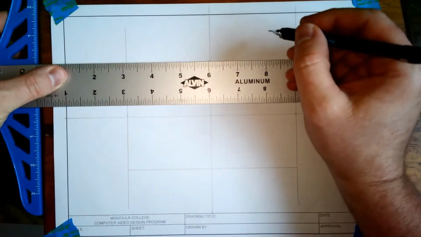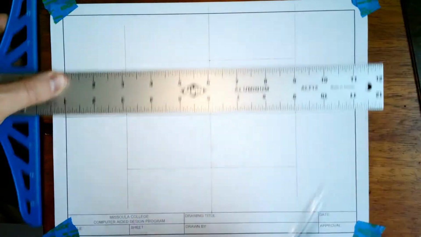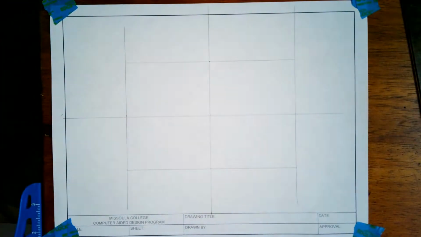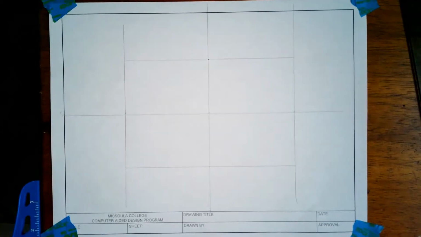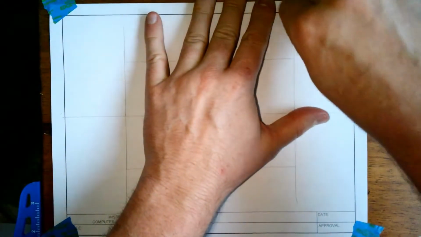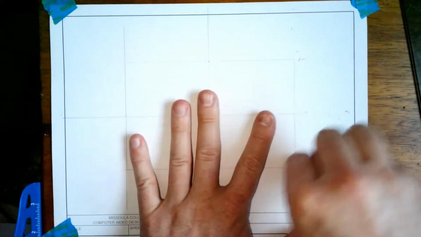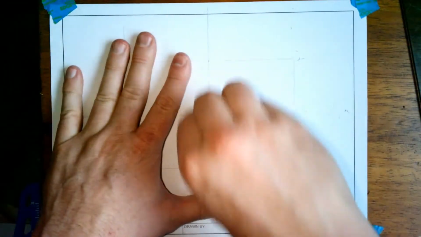I guess you could draw them without overlapping at this point, so it's less erasing. That helps. So I've got my rectangle here. I'm going to get rid of my lines.